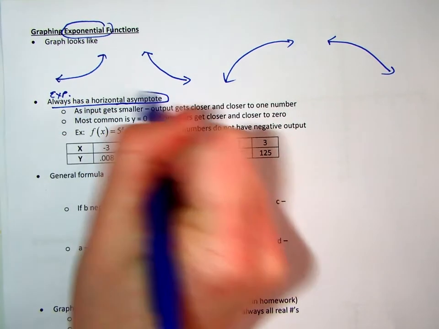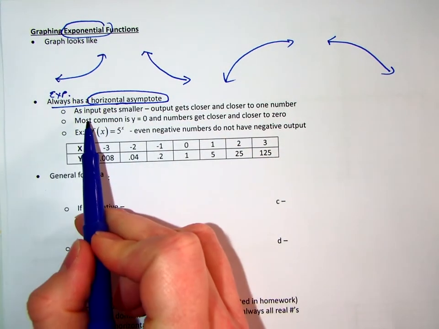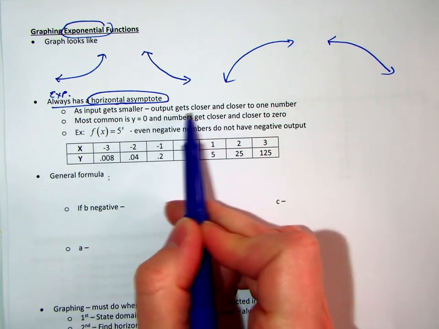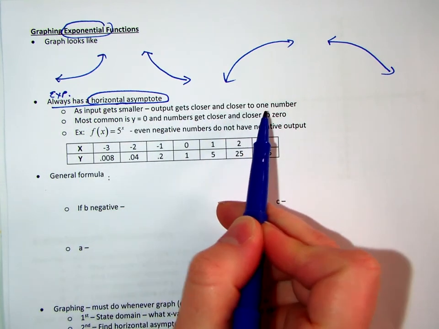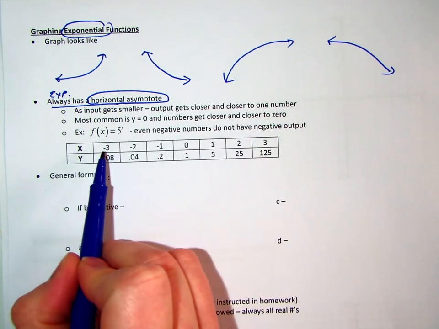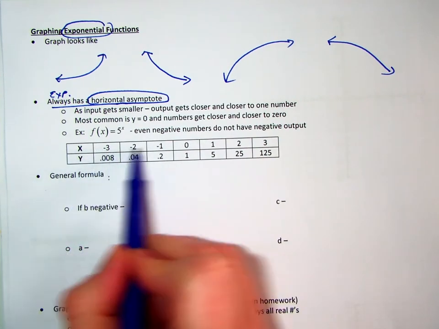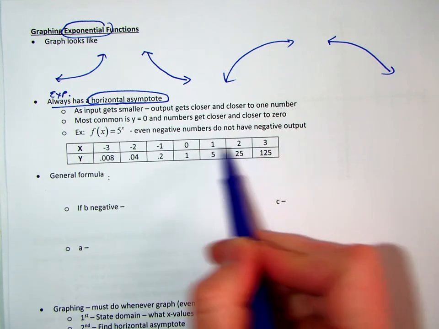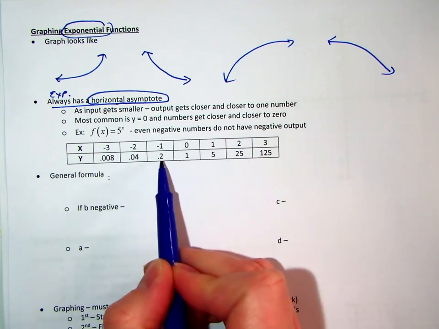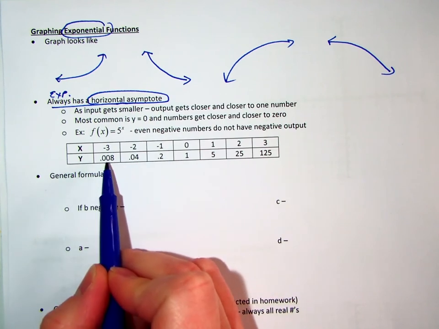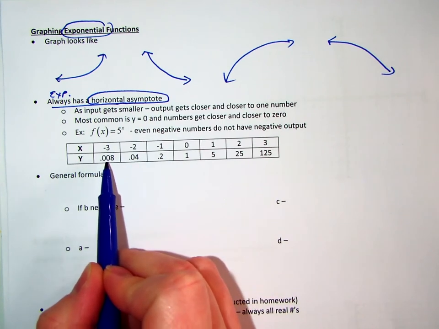functions always have horizontal asymptotes. Because as the input gets smaller, the output gets closer and closer to a single number. So here, if we look at this, if my input is x, as we go up, it gets further and further away, but as our input, which is x, gets smaller, notice we have 1, 0.2, 0.04, 0.008. So in this one, we're getting closer and closer to 0.